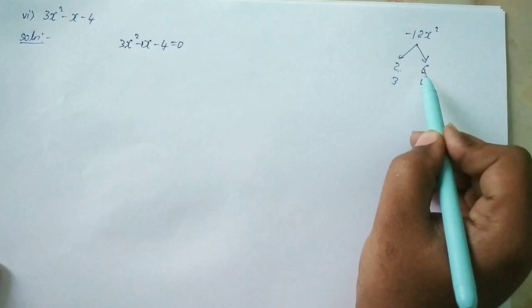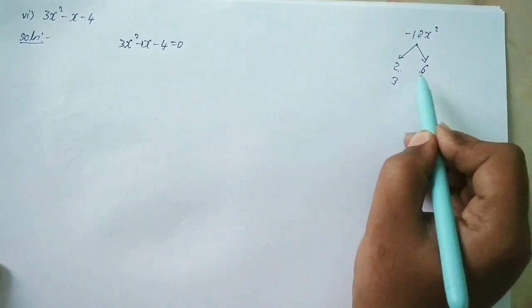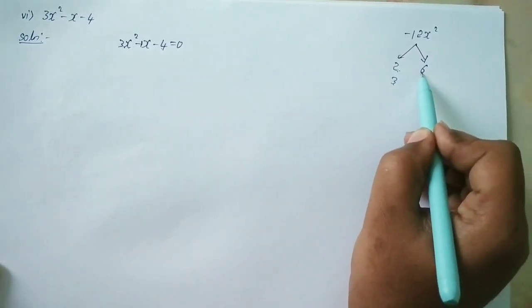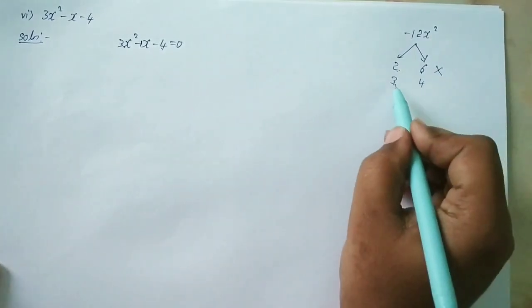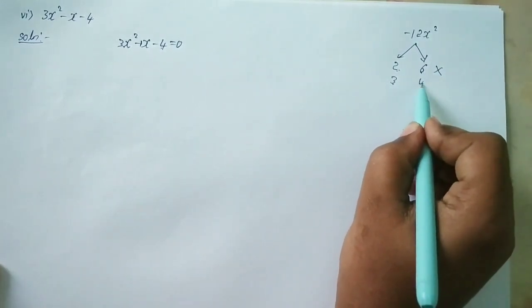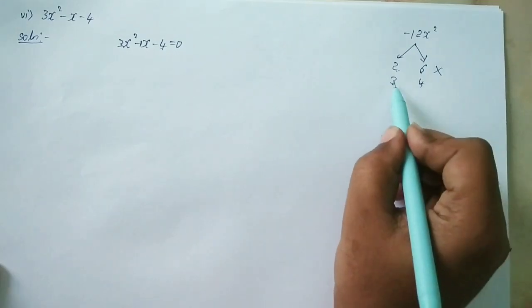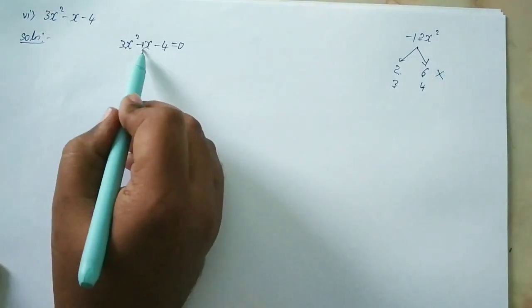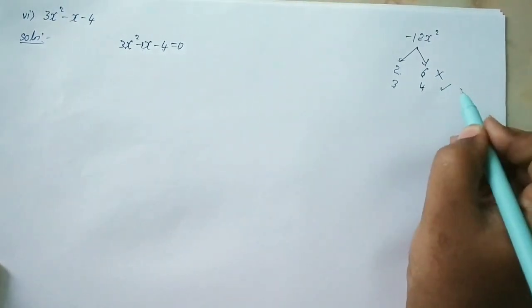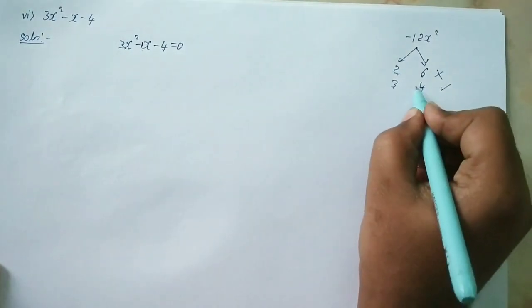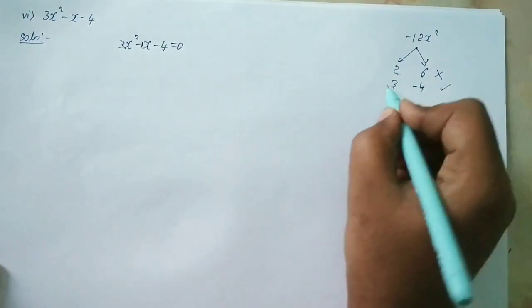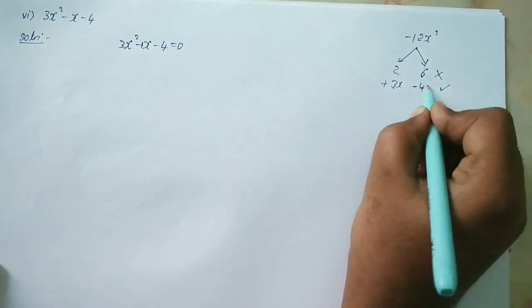So if we add 2 plus 6 we will get 8. If we subtract 2 and 6 we will get 4. So we cannot consider this one, right? So next, here if we add 3 and 4 we will get 7. If we subtract 3 and 4 we will get 1. So this is possible. The thing is, the minus sign is there, so I will write minus for the greater number, plus for the smaller number.